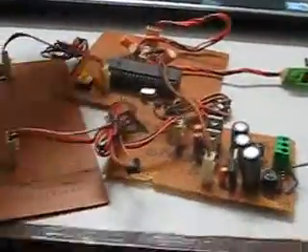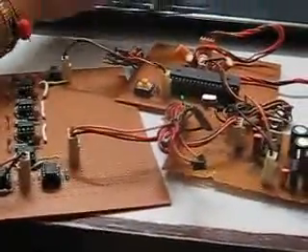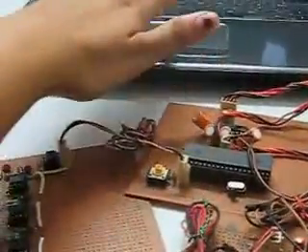So this is our DAC system, and using the sixth order Butterworth filter, we are getting the signal like this. This is the ECG signal of the normal patient, and we have to process the ECG signal in LabVIEW for further getting a clear view of it.